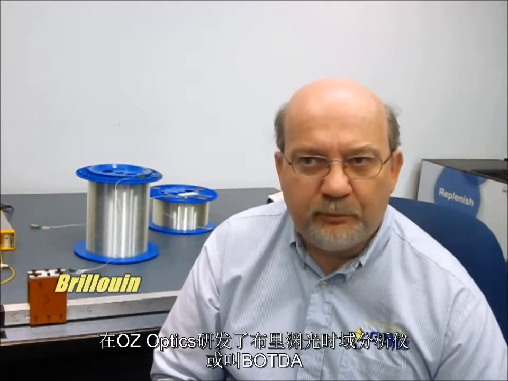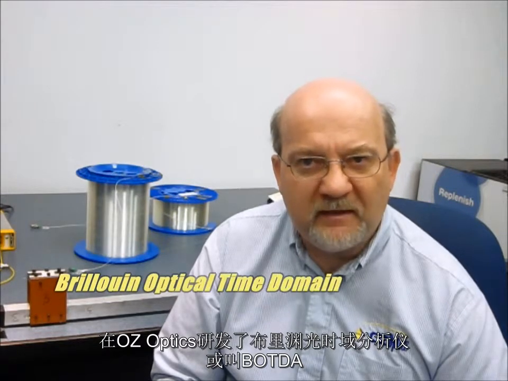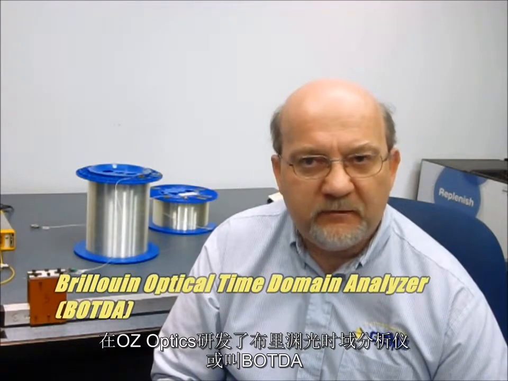Here at OZ Optics, we have developed a different instrument called a Brillouin Optical Time Domain Analyzer, or BOTDA. This instrument also sends pulses and detects echoes, but from a special process called Brillouin scattering. The instrument measures not only the power, but also the frequency of the echoes.